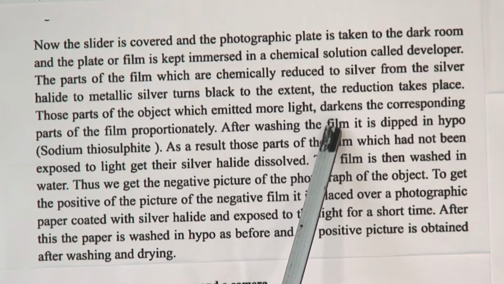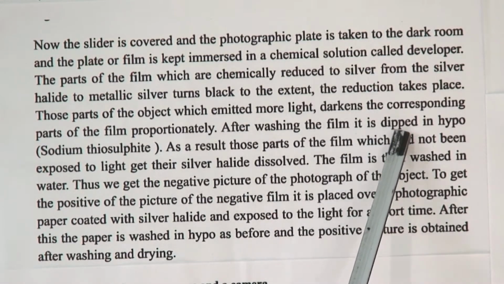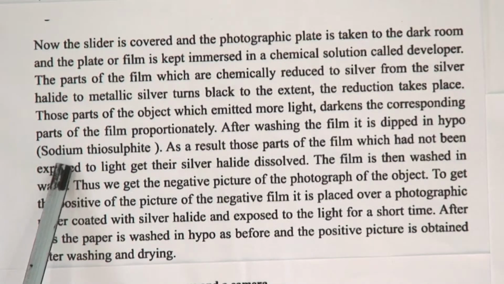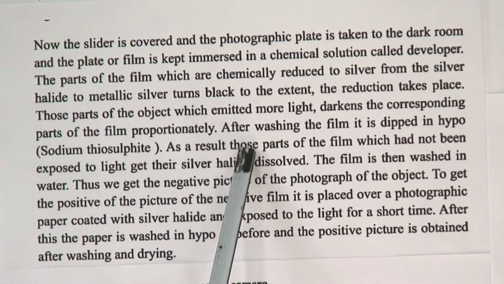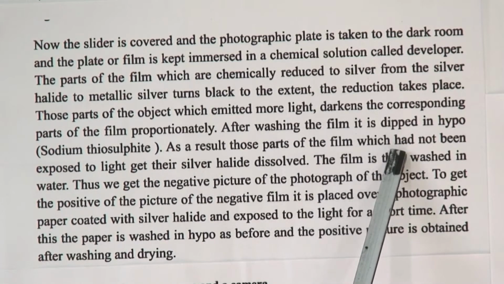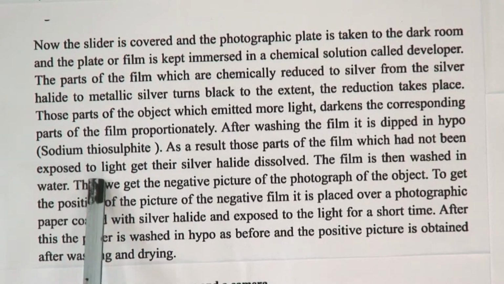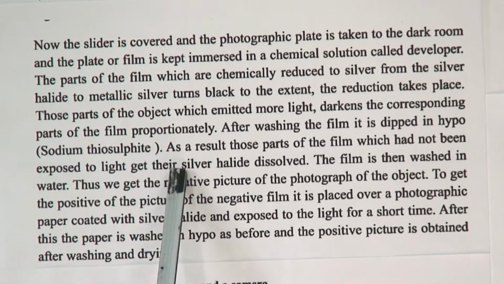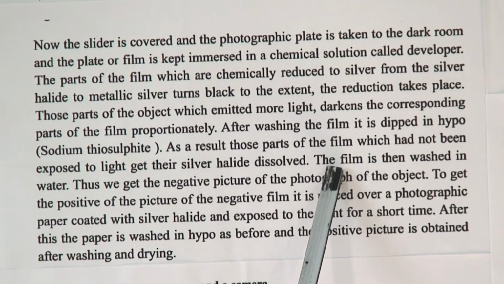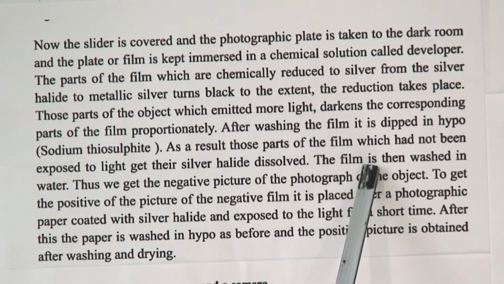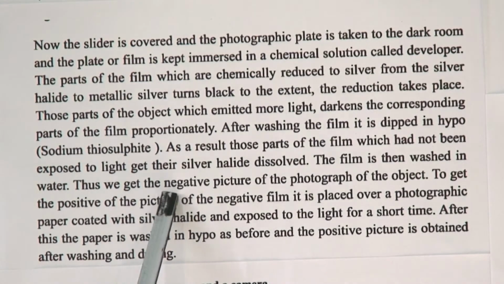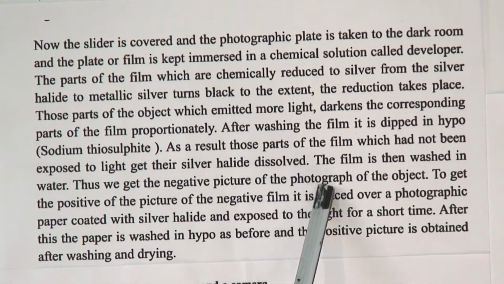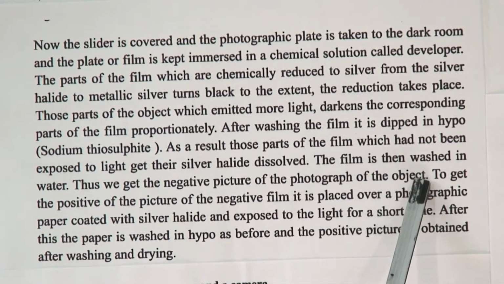After washing, the film is dipped into hypo, that means sodium thiosulfate. As a result, those parts of the film which had not been exposed to the light get their silver halide dissolved. The film is then washed in water. Thus, we get the negative picture of the photograph of the object.